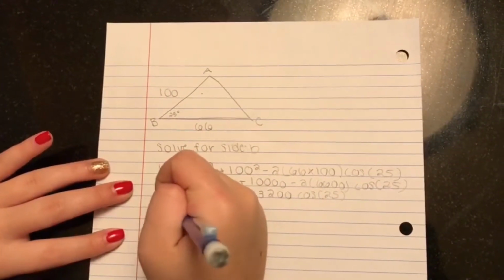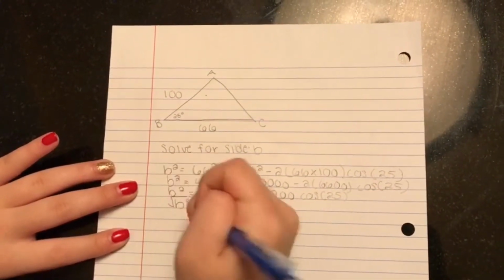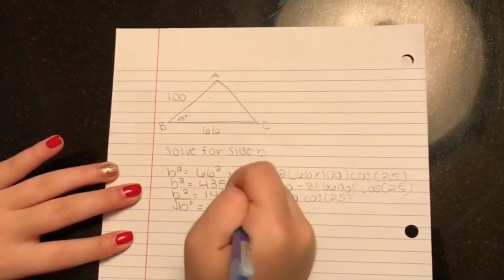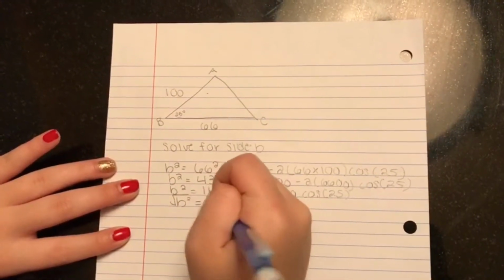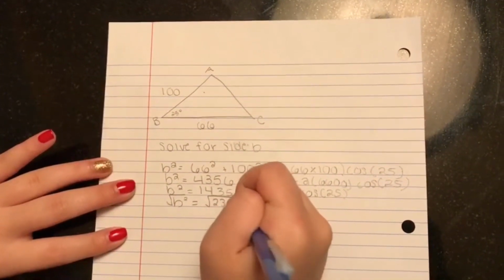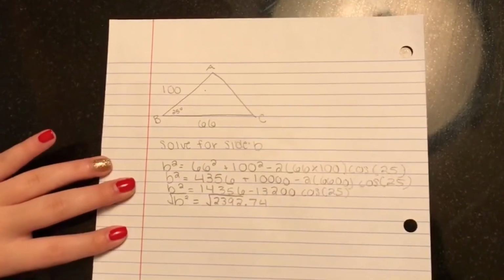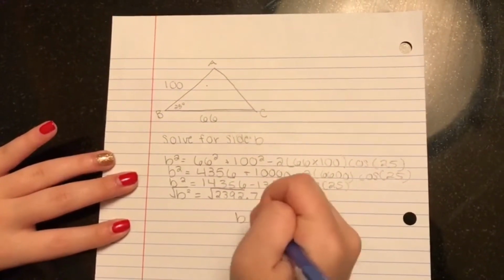Then to get the actual B number, you're going to take the square root of this number, and that should give you that B equals 48.9.